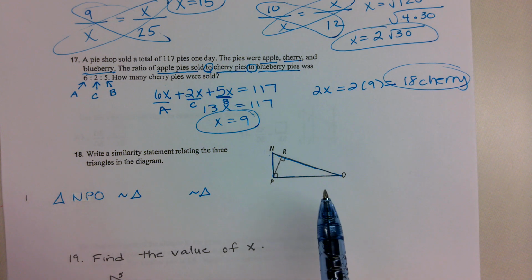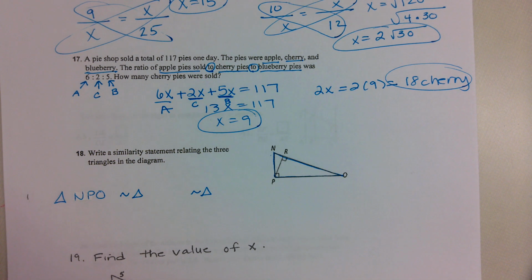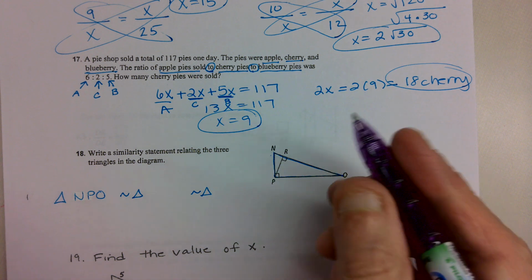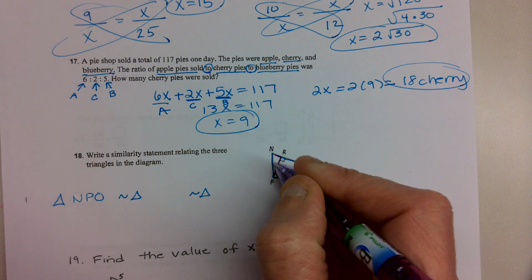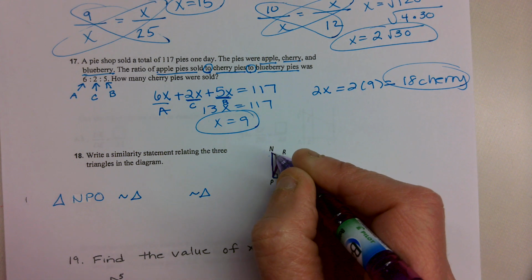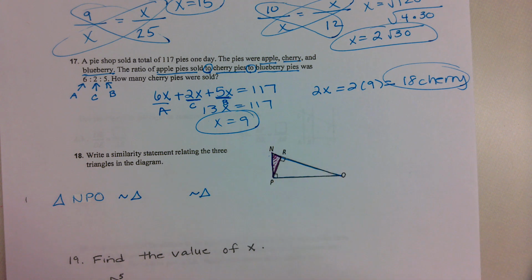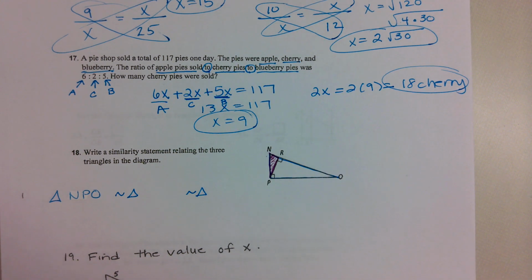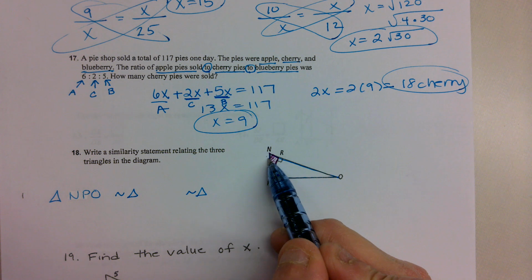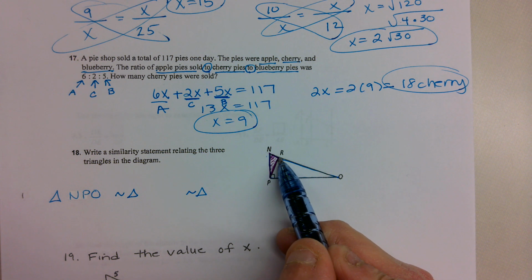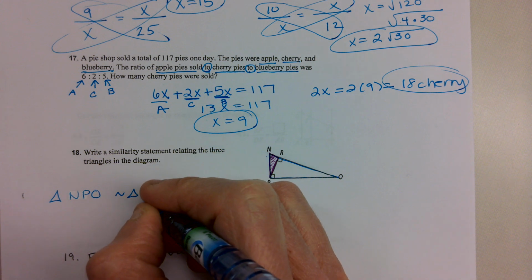Then I'm going to look at, let me get another color, this little guy right here. This is the hypotenuse. I'm not looking at that right now. I'm going to start with the short. N, R, P.